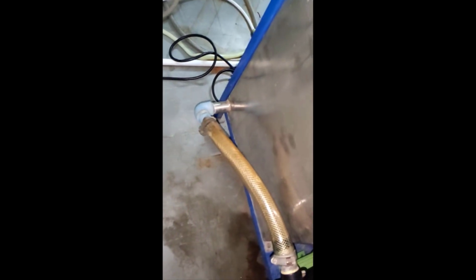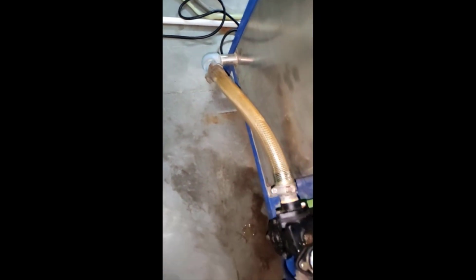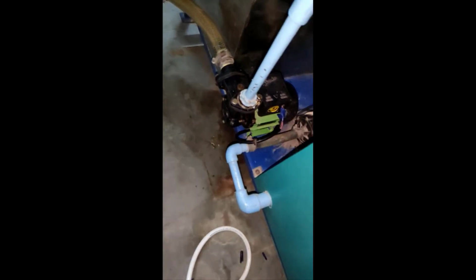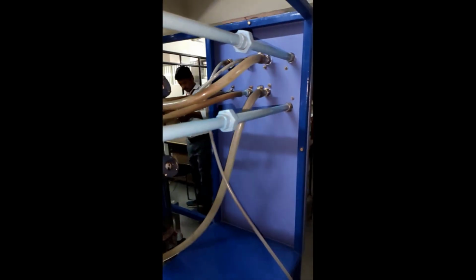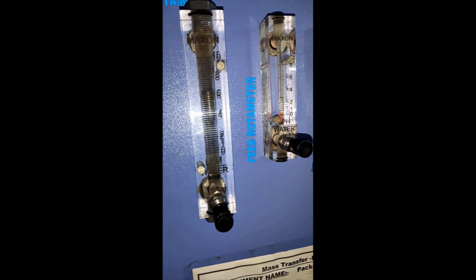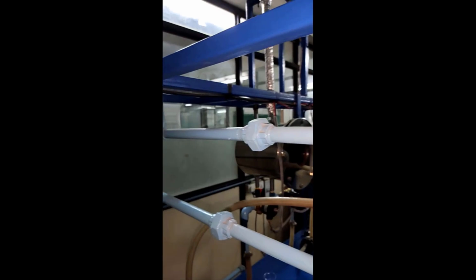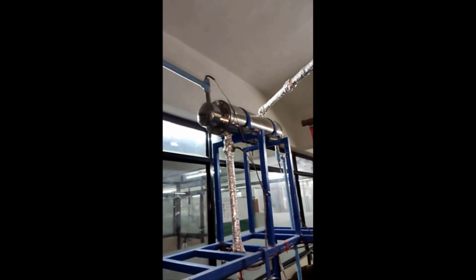Then this is a cooling water tank. We have started this cooling water, and through this motor, or you can say pump, it will pass through this cooling water rotameter, which we have adjusted to 4. Then following this blue line, it will be fed to the condenser.